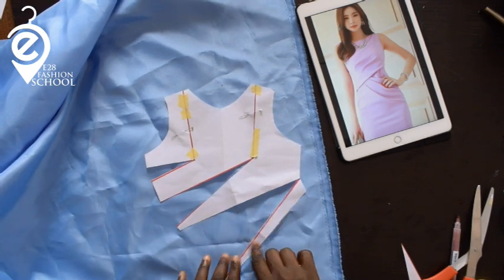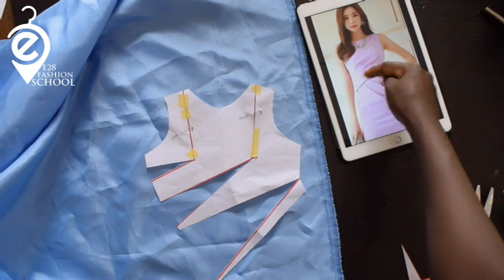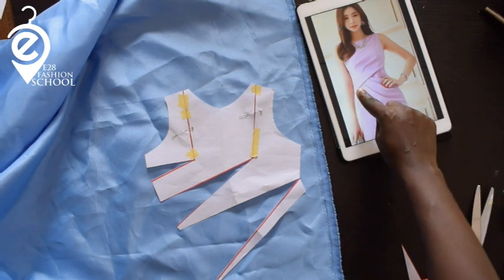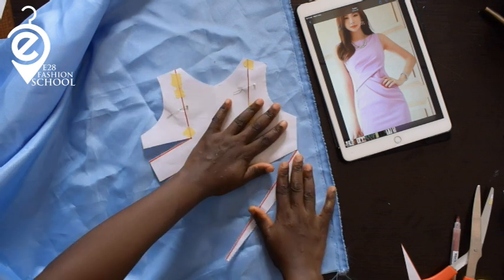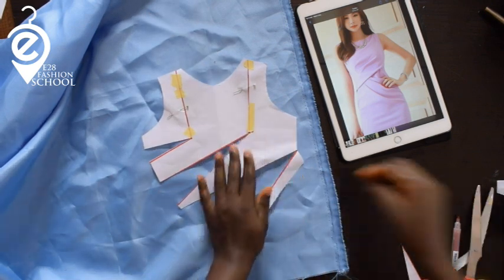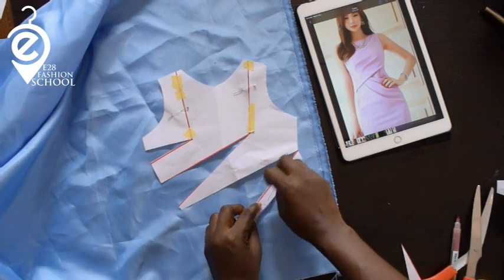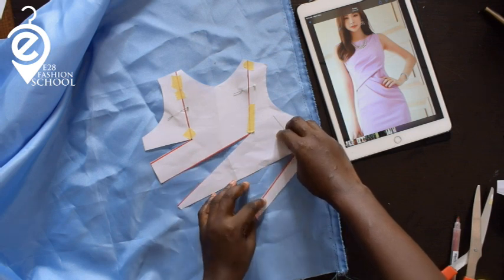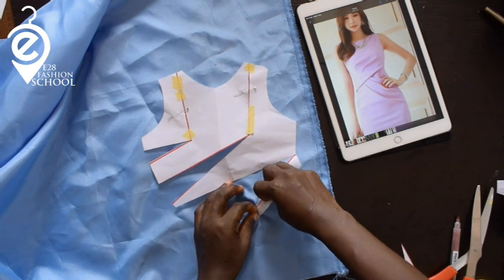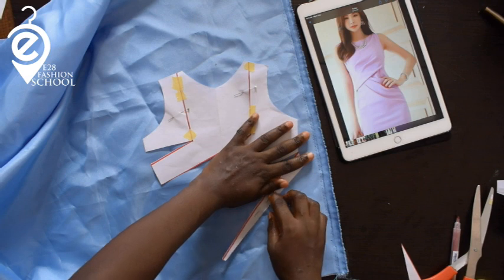Okay, now I figured out that if you want it to overlap from the waist, you measure from the waist to where you want it to overlap to on the skirt, and times that measurement by 2. That's how wide you are going to open it. So I figured that out.